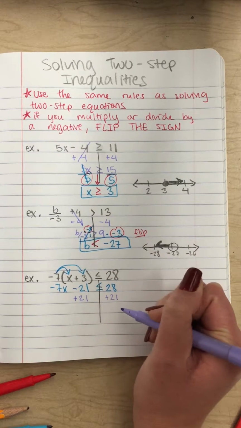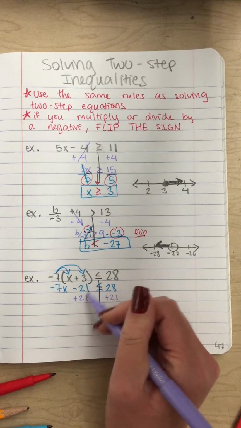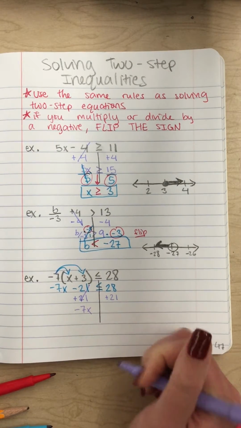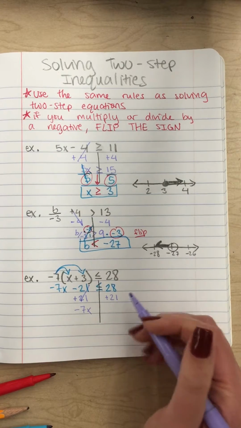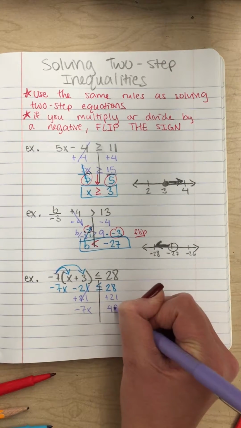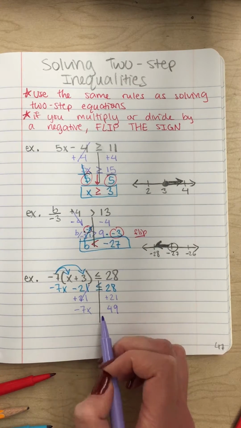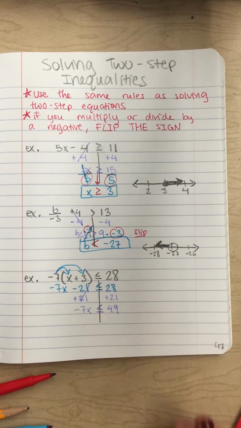So I need to add 21 to both sides. Negative 21 plus 21 is 0. I bring down the negative 7x. 28 plus 21 is 49. And all I've done is added here, right? So my inequality sign can just stay the same way. I don't have to switch it yet because I haven't multiplied or divided by a negative.